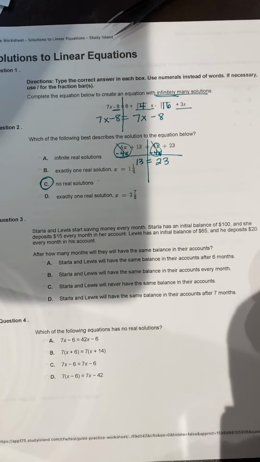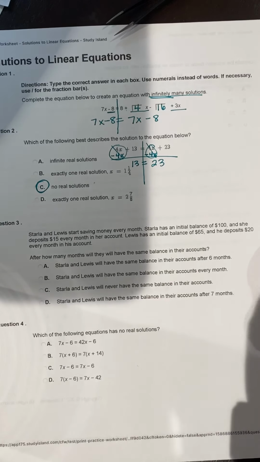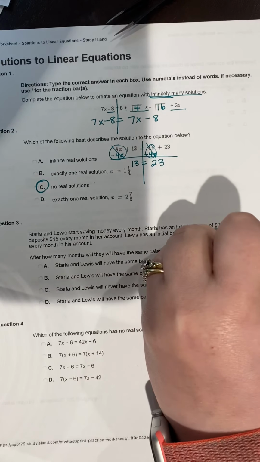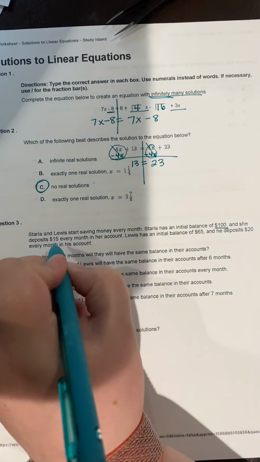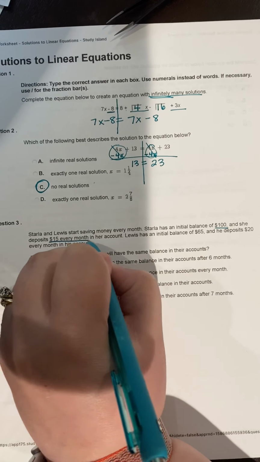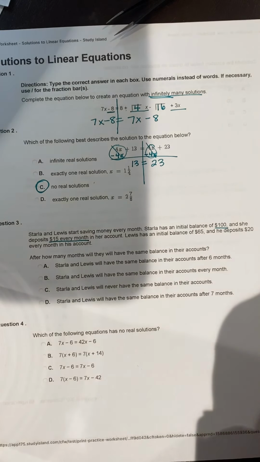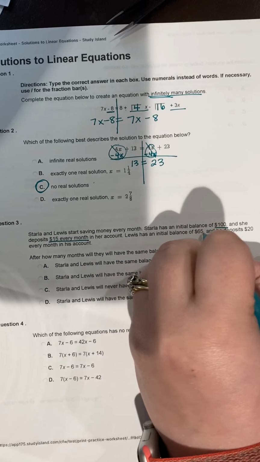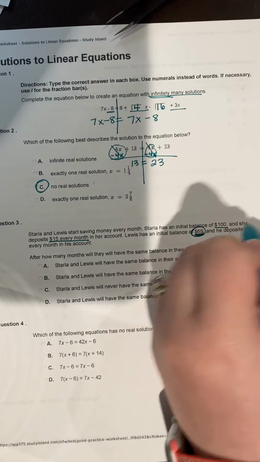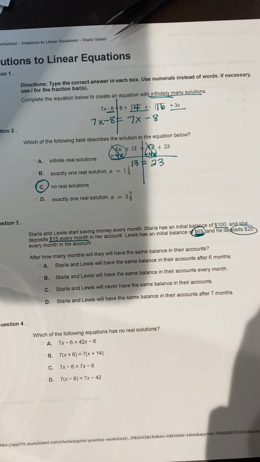All right. Starla and Lewis are saving money every month. Starla has an initial balance of $100. She deposits $15 every month into her account. Lewis, on the other hand, has an initial balance of $65. I'm going to circle that. And he deposits $20 every month.